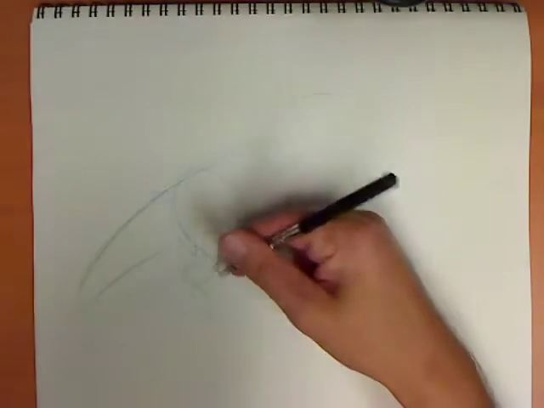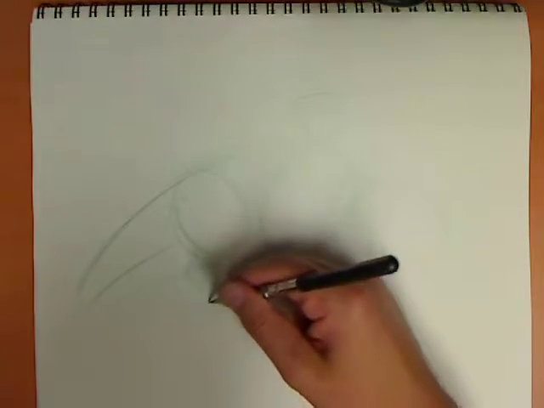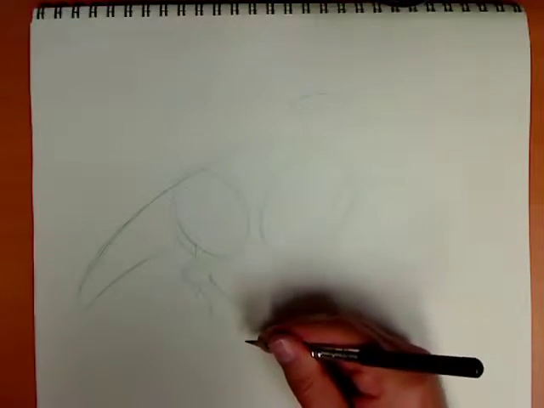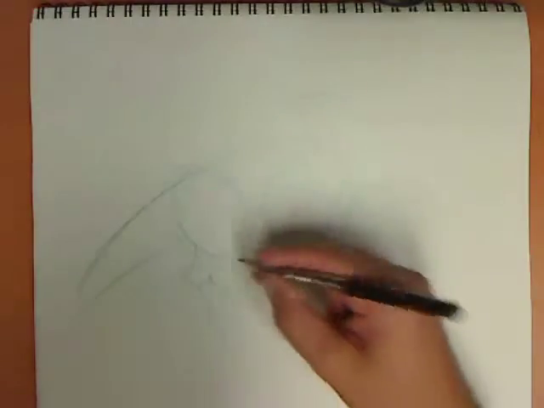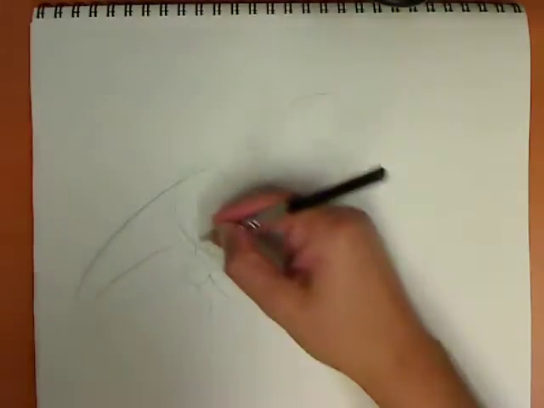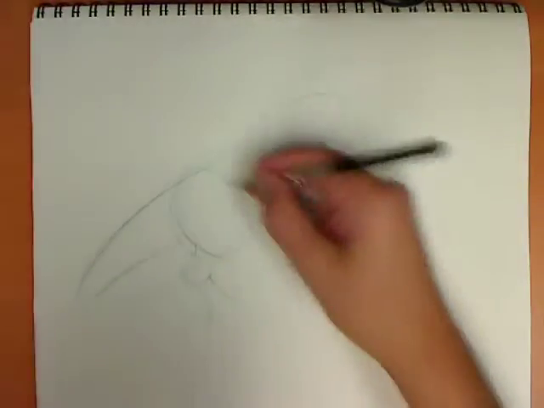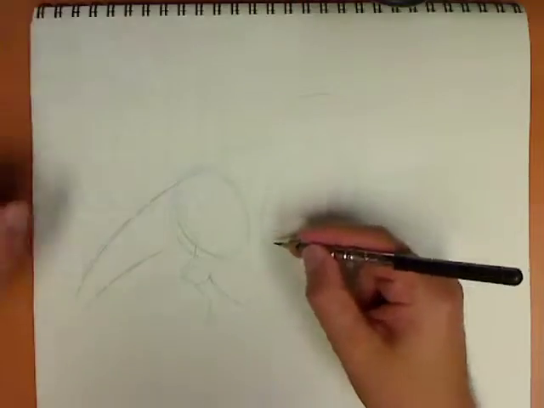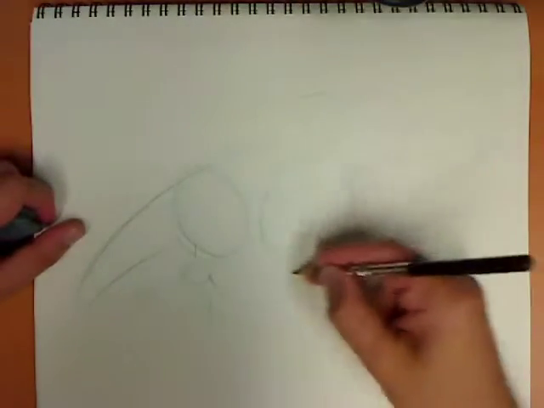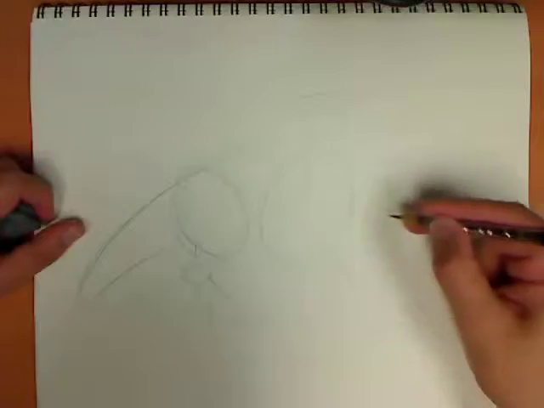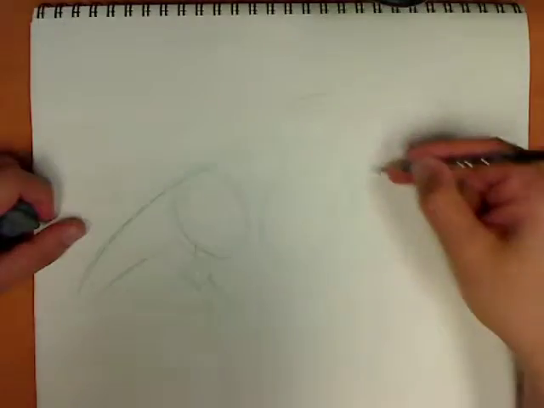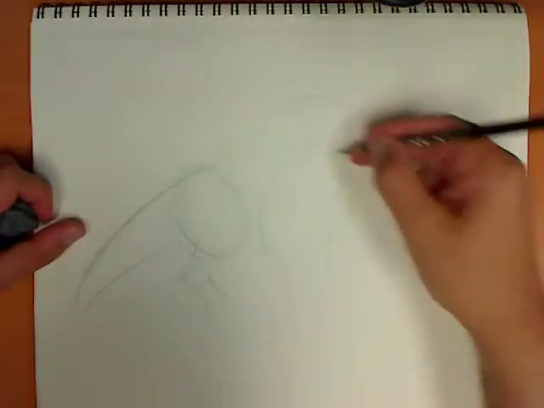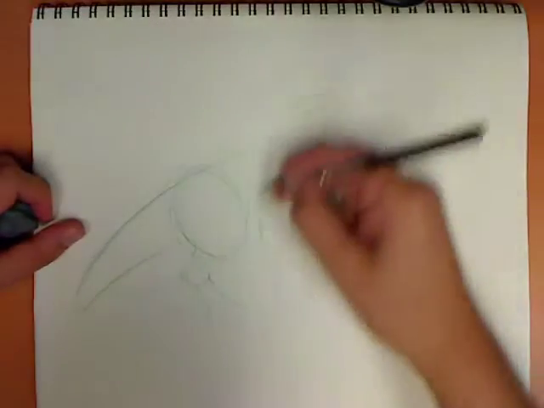And the way to draw any type of four-legged creature typically will have its hindquarters, its front legs, and then the head, of course. So I can kind of easily break that up by using these circles.